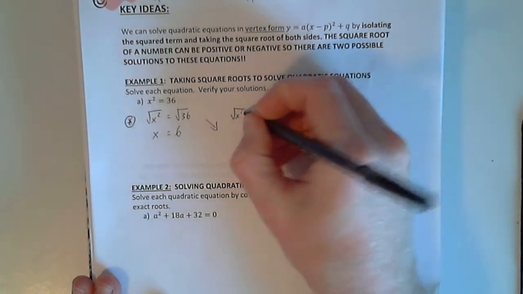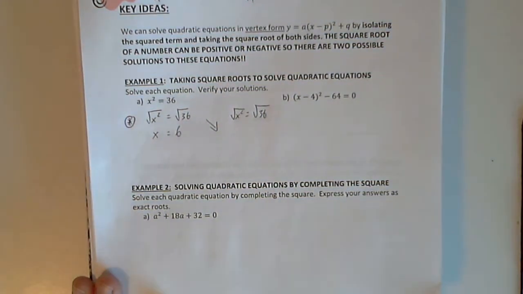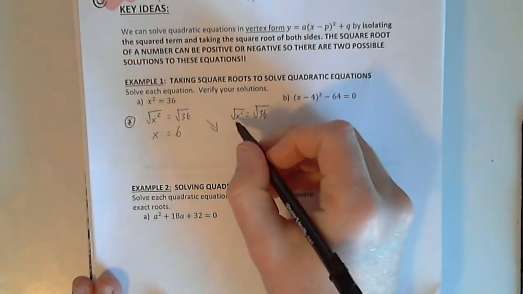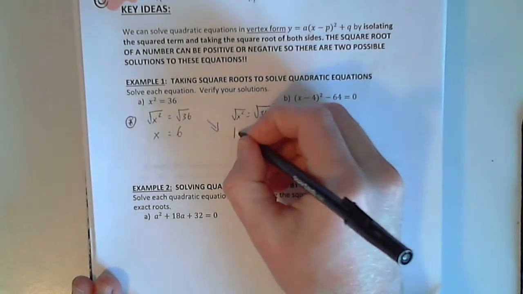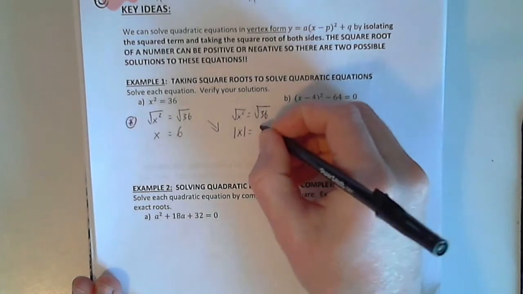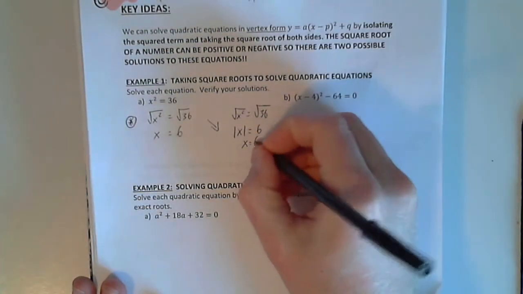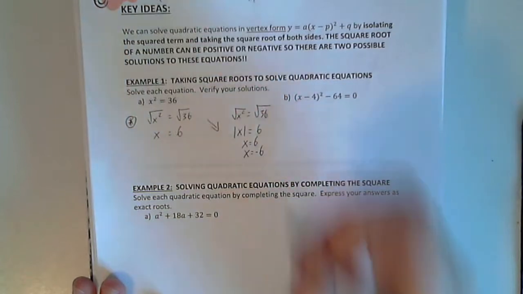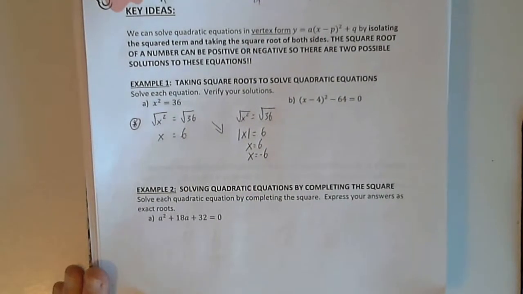So the square root of x squared is equal to the square root of 36. They say that's a perfectly legitimate mathematical step, but then they say from there, the square root of x squared is a really unique property. It's only the absolute value of x is equal to 6. Solving for that, then either x is equal to positive 6 or x is equal to negative 6. I've seen people write it that way as a solution. A lot of my professors in university wrote it that way, but in high school, I see more people write it this way.